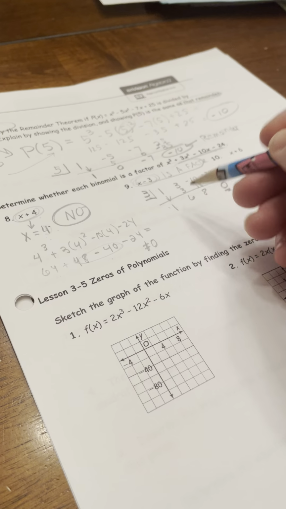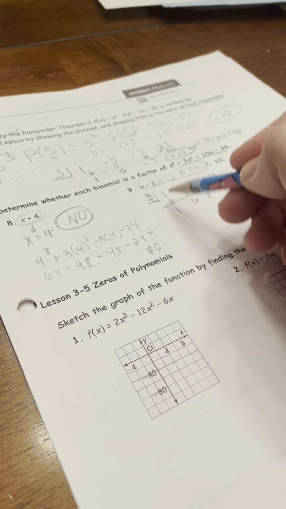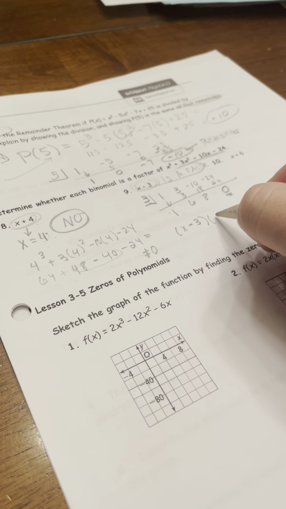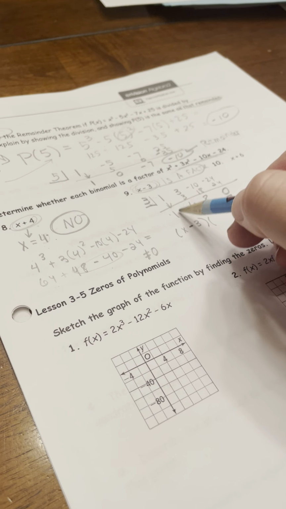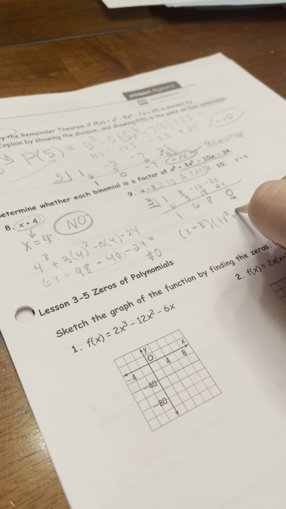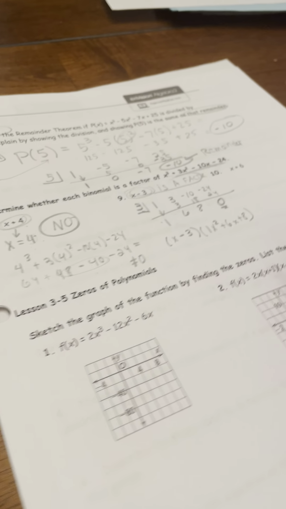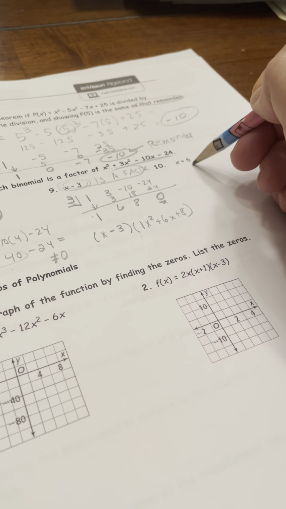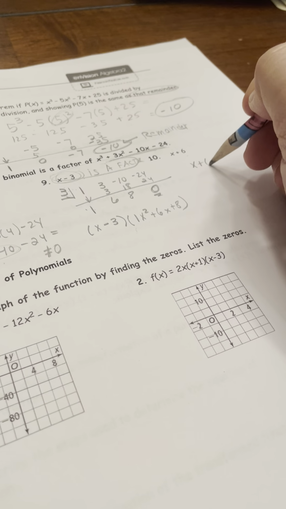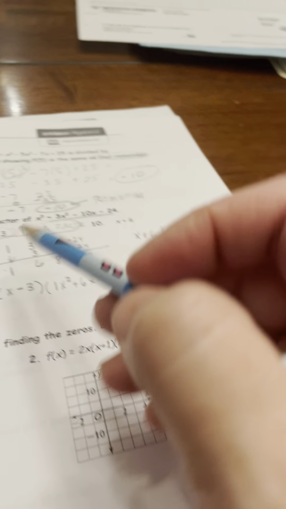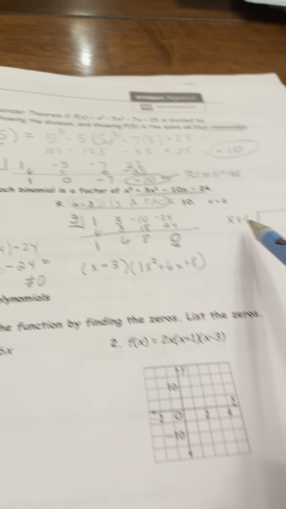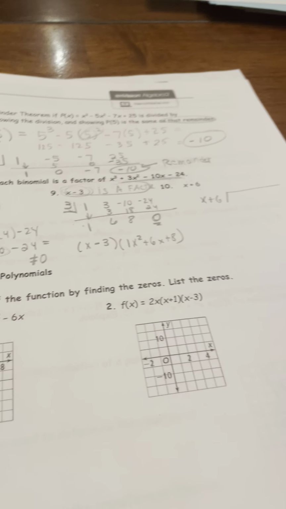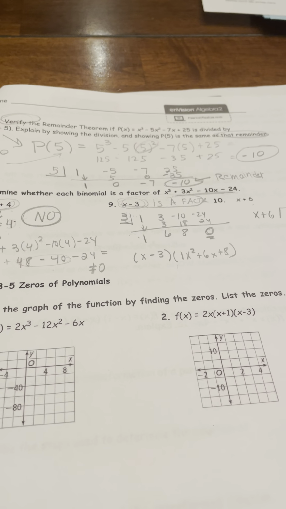And actually, my result also means that if I divided, I'd get x minus 3 times, I go down 1 degree, so 1x squared plus 6x plus 8. So that would be the factored form of this. Last one is x plus 6. I'm going to do long division with this one. And I could do synthetic division, or I could plug in negative 6 in place of the x. Any one of those methods would tell me if x plus 6 is a factor.